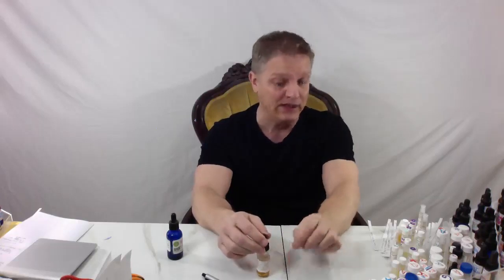But again, it will absolutely warm up your fragrance for sure. So if you are not wanting any warmth at all, do not use it, because even one drop will warm your fragrance.